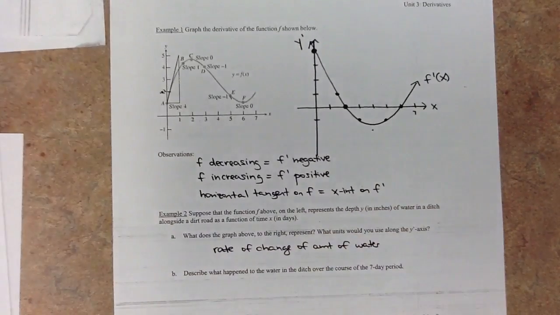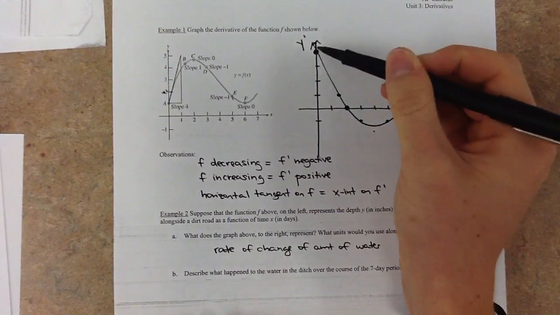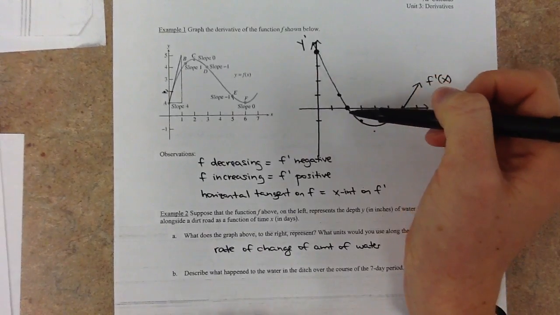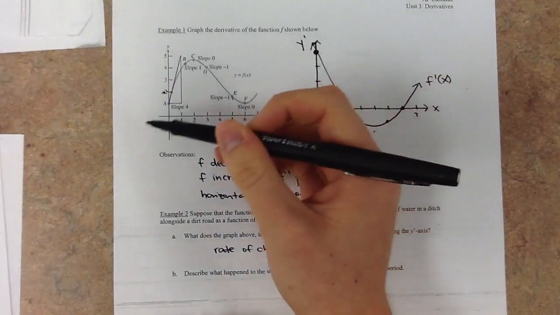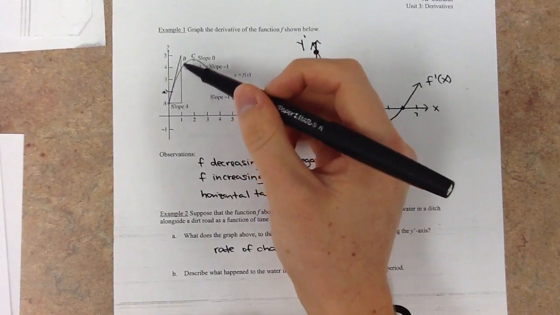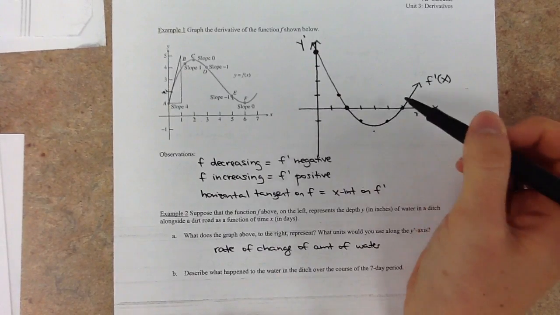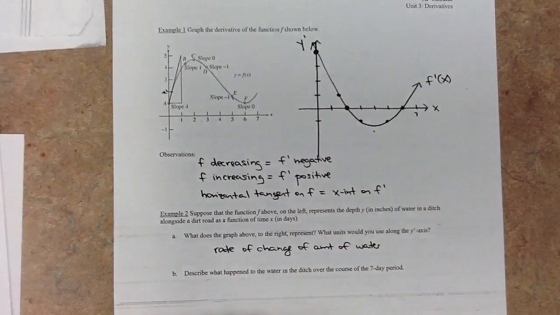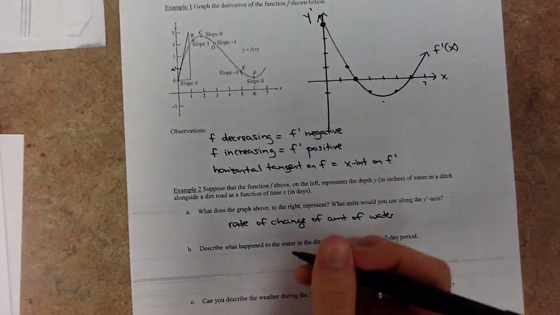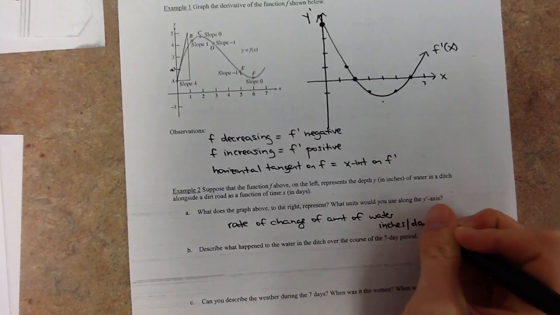This tells us how the water is changing. So here the rate of change is positive, which means I'm gaining more water as the days go by. My rate is decreasing, so that means it's gaining water, but the rate at which it's gaining water is slowing down. And then when my rate of change is negative, that means I'm losing water. When my rate of change is positive, that means I'm gaining water again. And so the units along the y prime axis would be in inches per day.